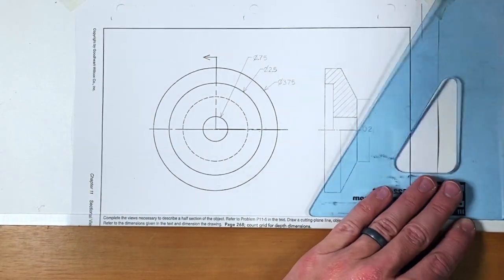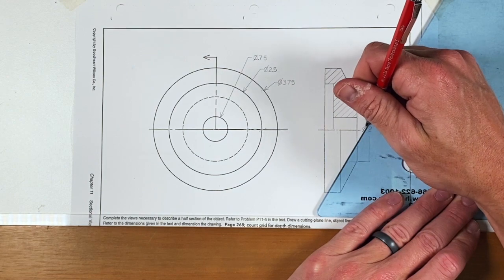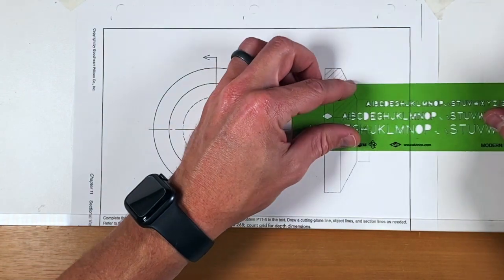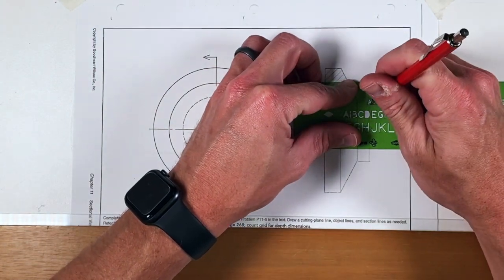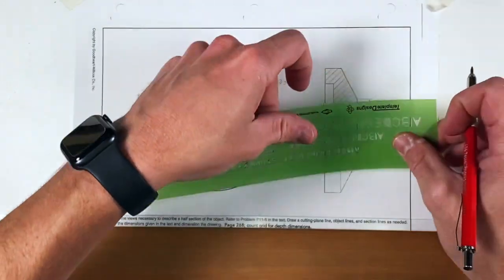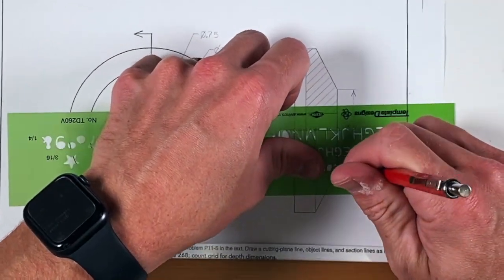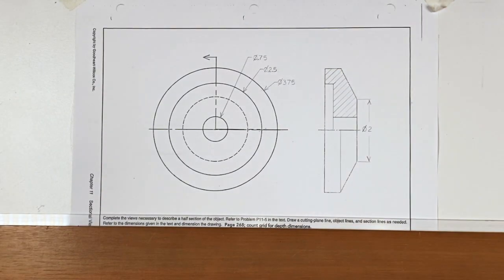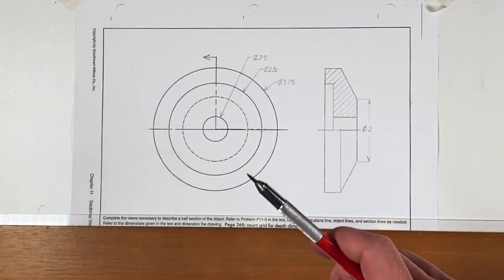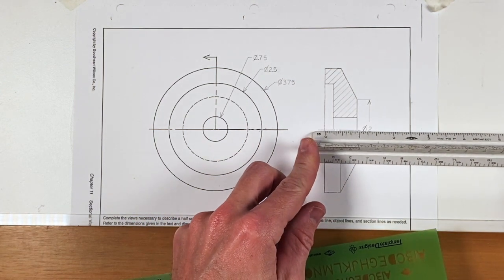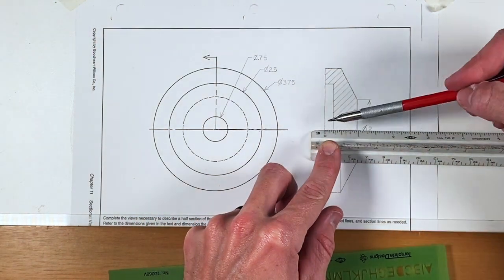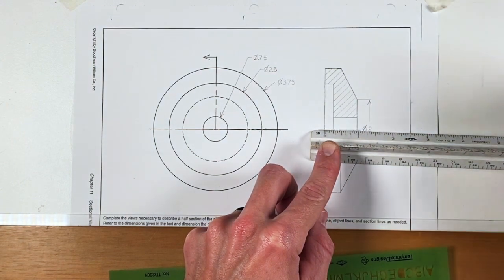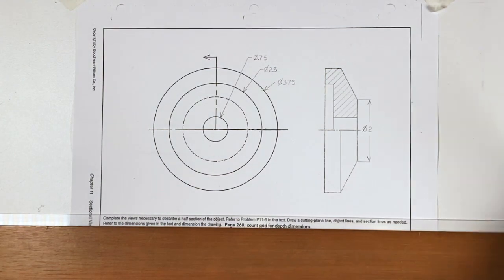So when dimensioning a diameter in a side view, you want to make sure your diameter symbol is still there, and then it points to the top and bottom or left and right of that cylinder. Like so. Now I need to do the depth dimensions. So from left to right, I'm going to extend up off the front surface and use that as a baseline, as my datum. And it looks like I have 0.25, 0.5, and 1. So I have 3 dimensions.